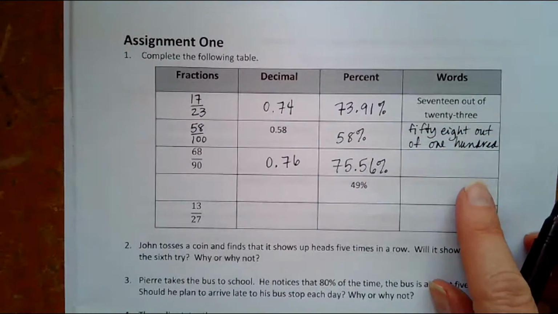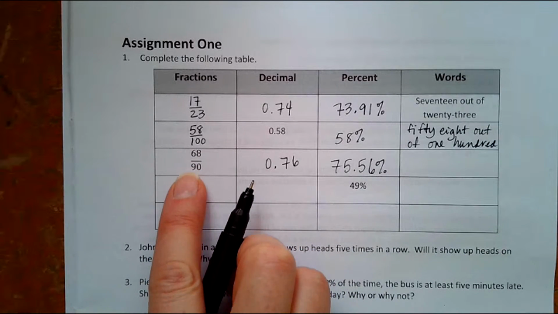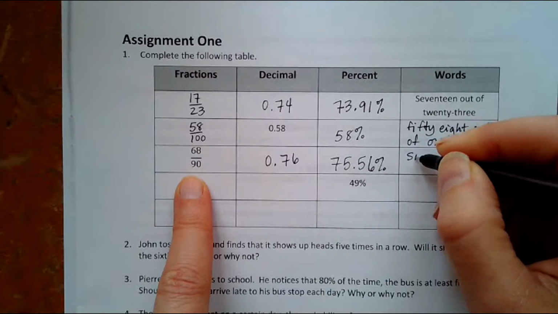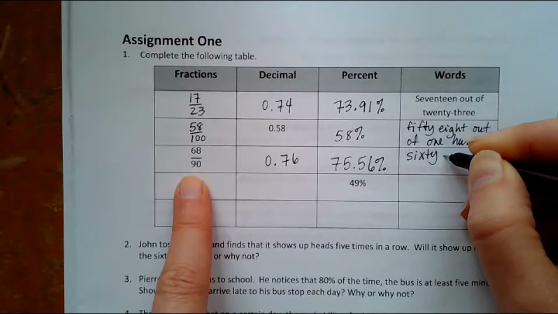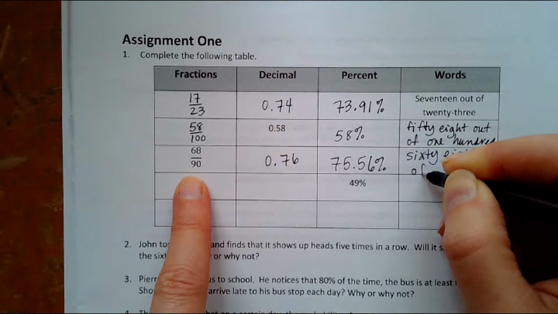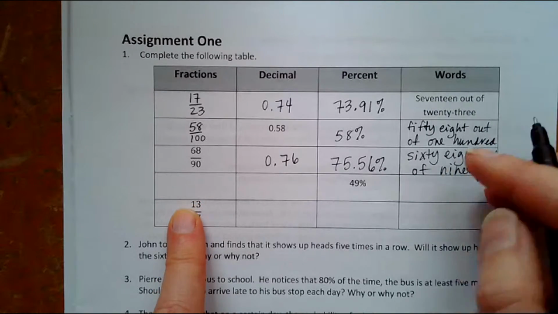Okay, and what they want is the words, whatever's given to you, right? I guess the fraction. So 68 out of 90. Gives you practice writing numbers out.